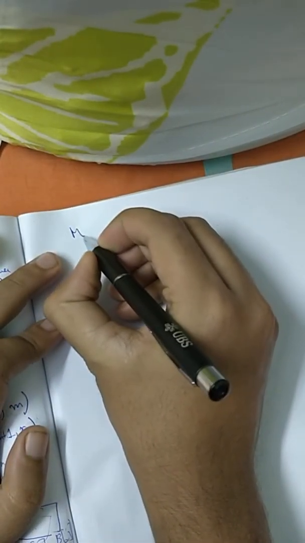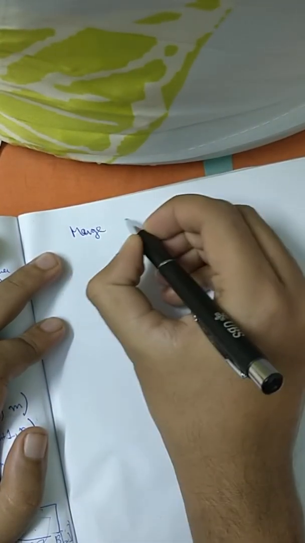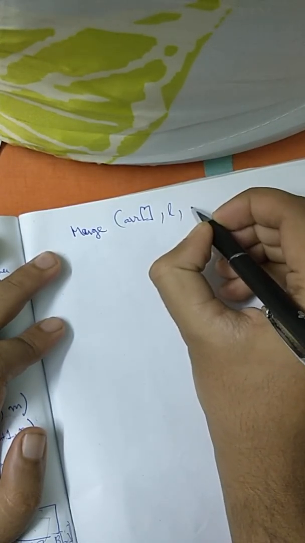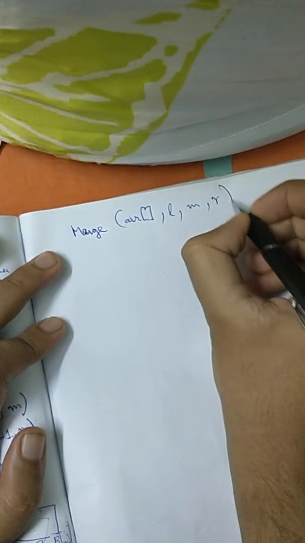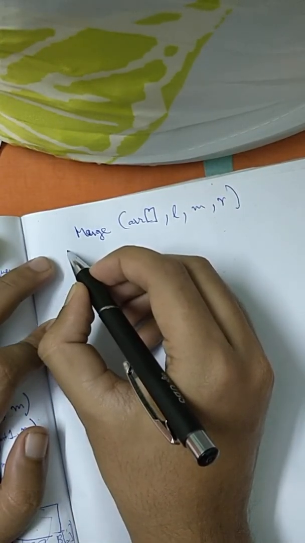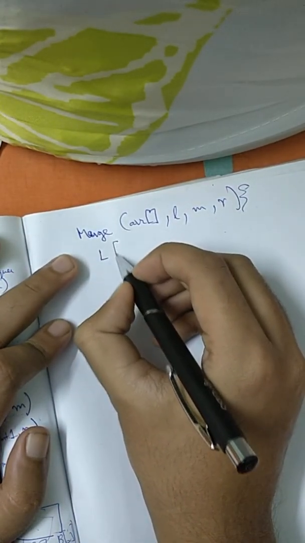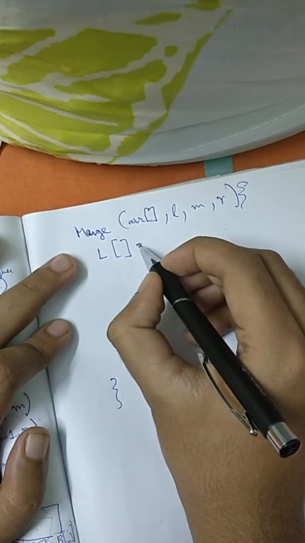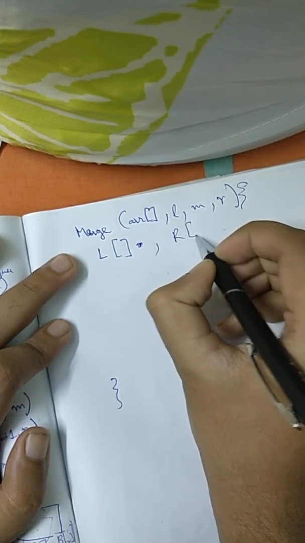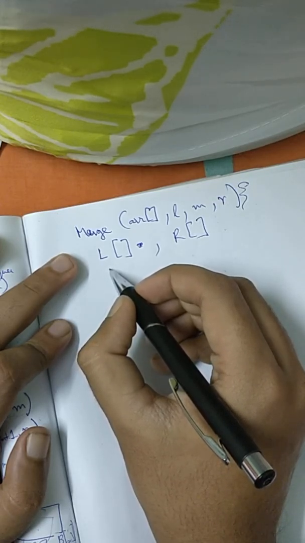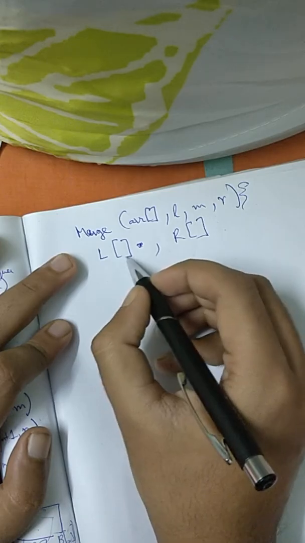So let's write it down. As we wrote, merge array, L, M and R. We'll define two arrays, the left array L and a right array R, and two variables which will indicate the lengths of these arrays.